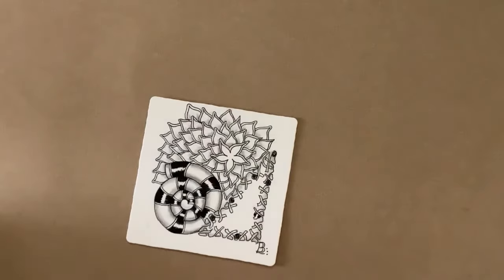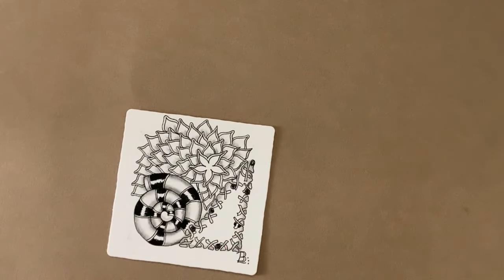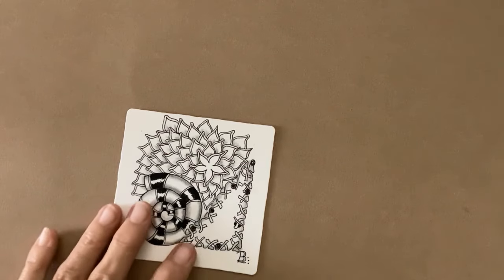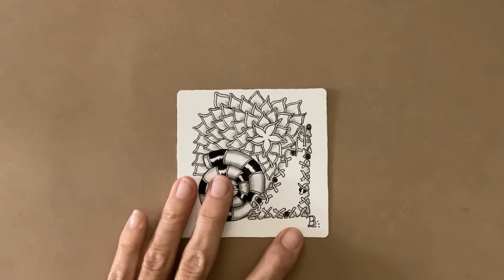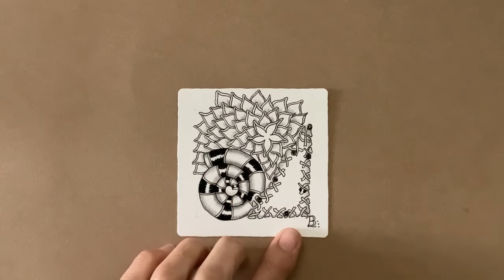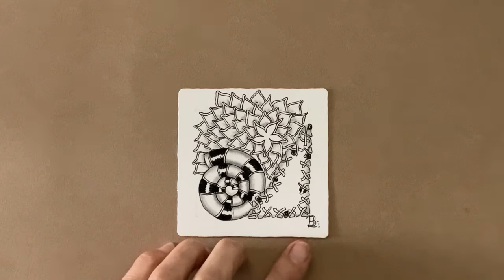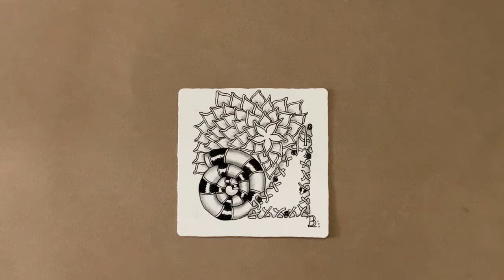All right, this week I found a string that I really liked on the Today's Tangles Keeping It Classic group on Facebook. I really like that group because she only uses the classic Zentangle patterns that have been published.